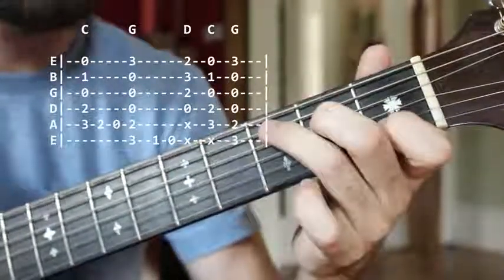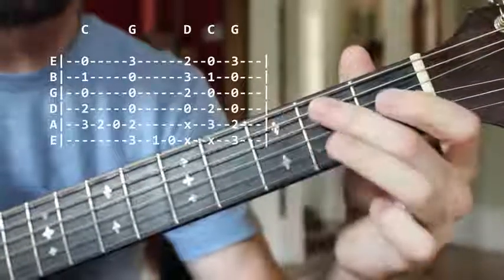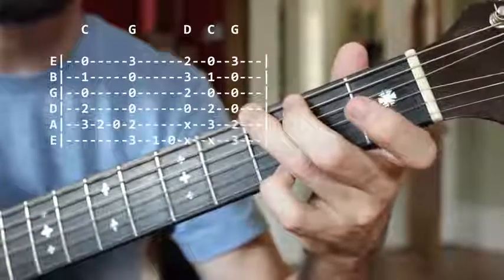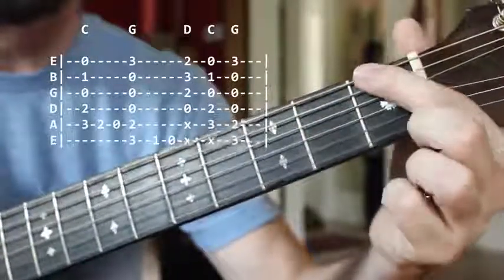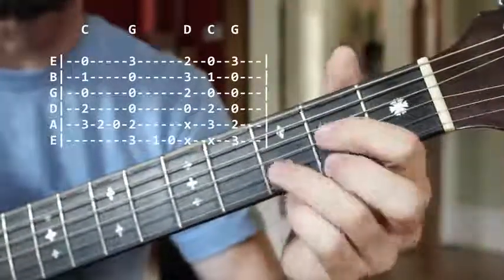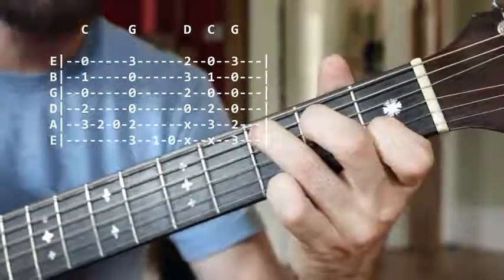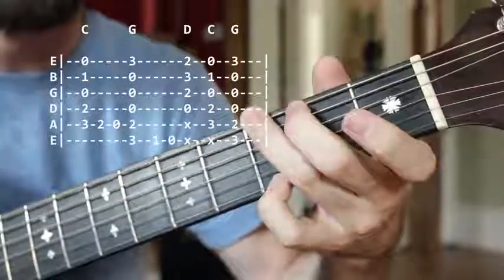So one more time, C major, 2, 0 on the A string, a strum of the G major chord, 1, 0 on the low E, D major chord, C major chord, and a strum of the G.